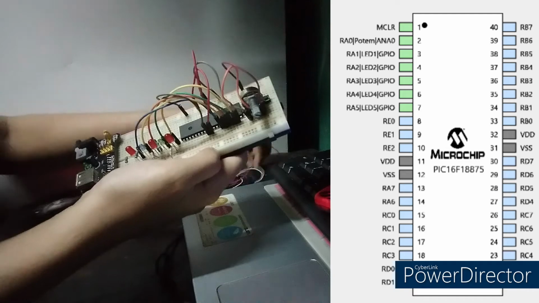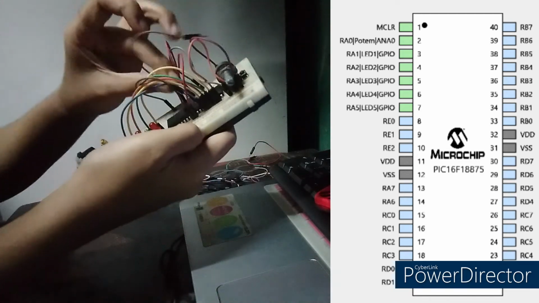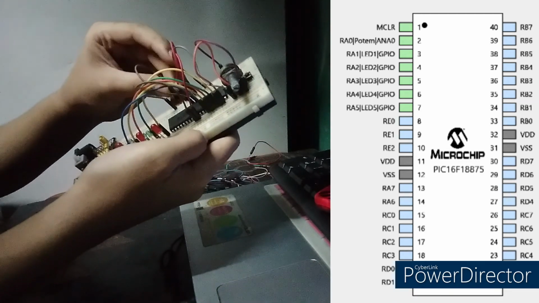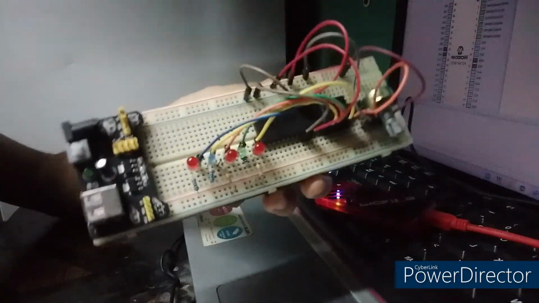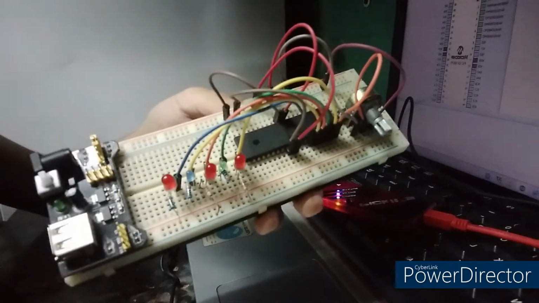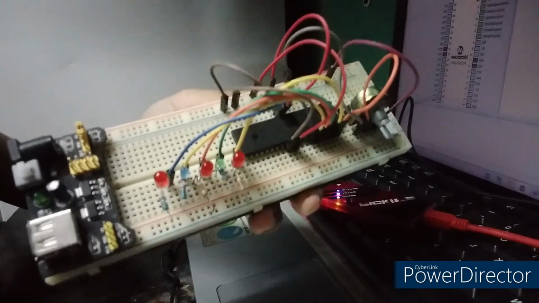So let's use a gray wire. As you can see, this will be the connection of our circuit for our summative assessment 1, for the final period. So we have our potentiometer and our 5 LEDs. Now we will be connecting our 5 volts voltage supply.